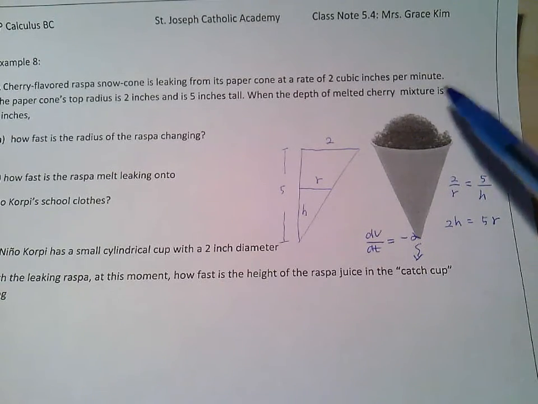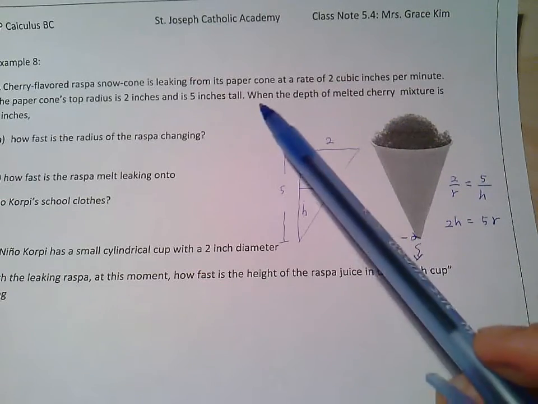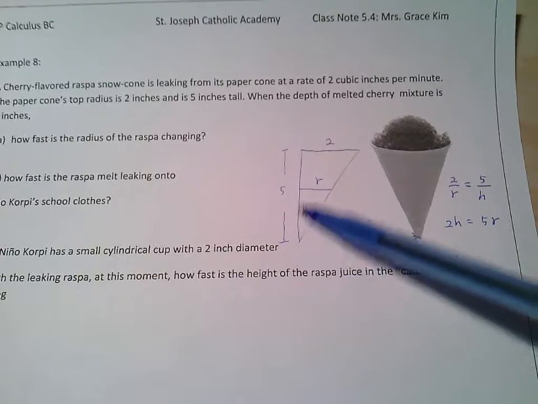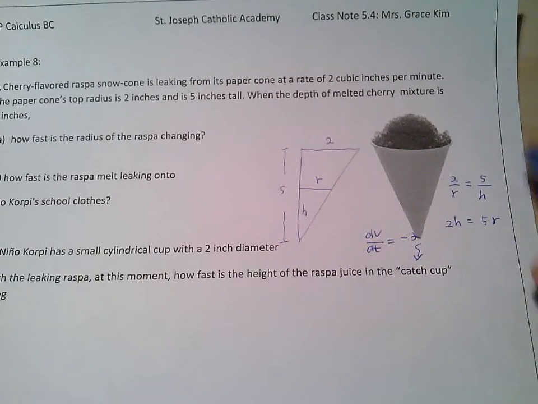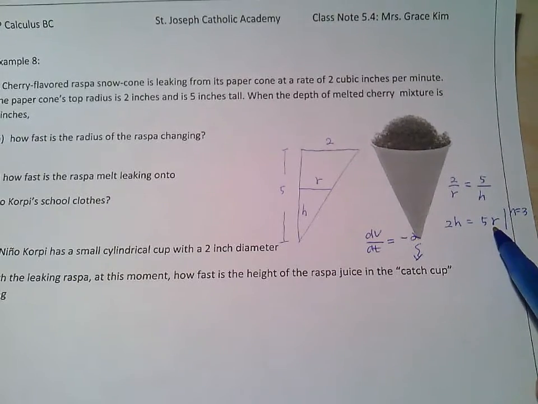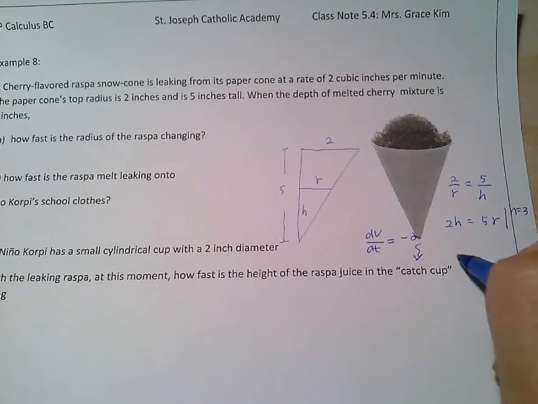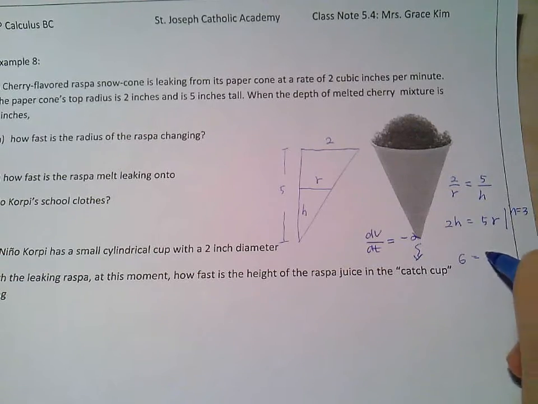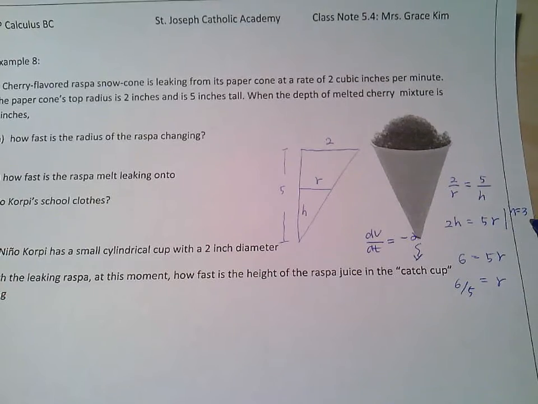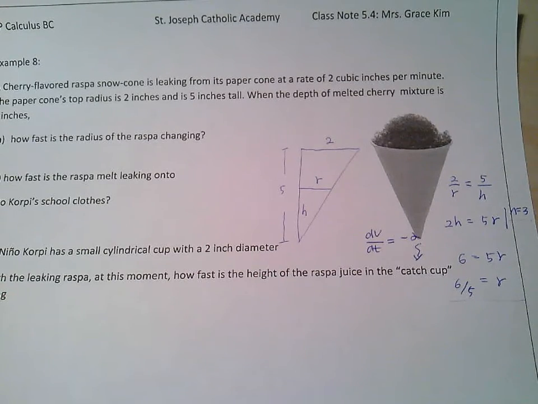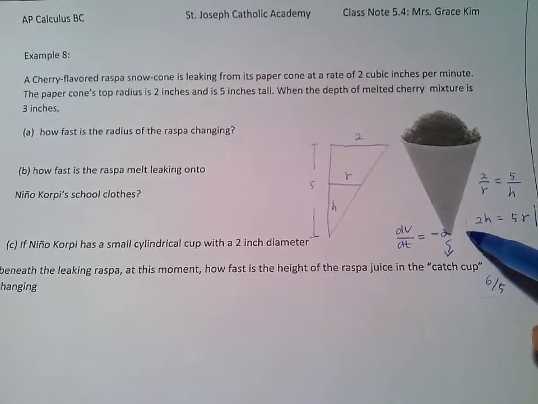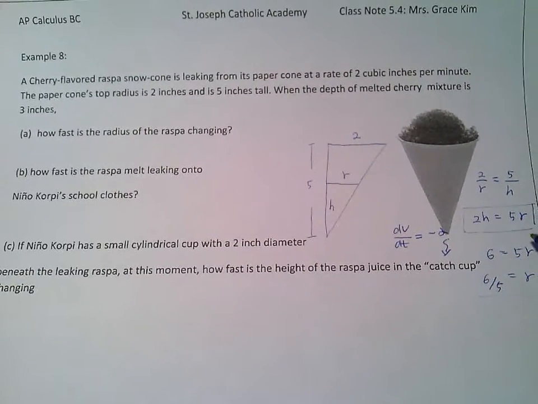Okay, now if you go back to the problem, when the depth of melted cherry mixture is 3 inches, which means when h is 3, what is the radius? We can plug in 3 to find the radius. So 6 equals 5r, so r is 6 over 5. So when height is 3, the radius is 6 over 5. We can easily get that information. Okay, since we already got that relation between r and h, we're going to use it later.